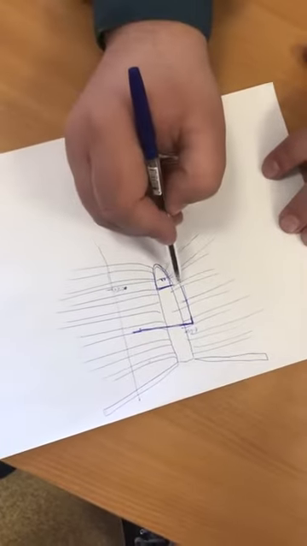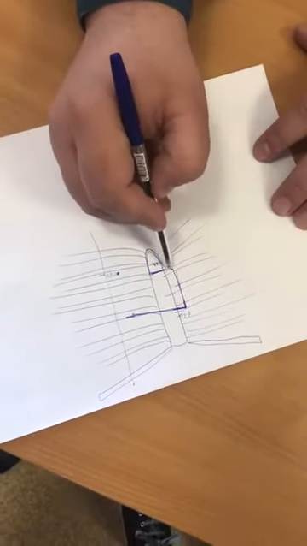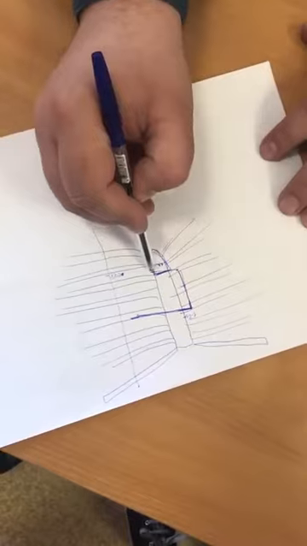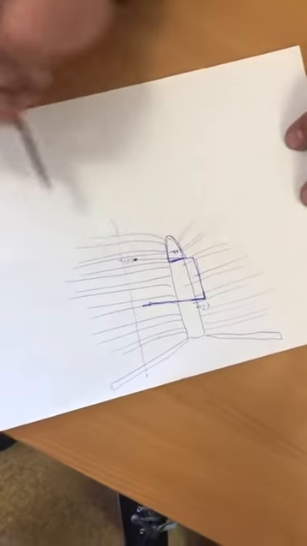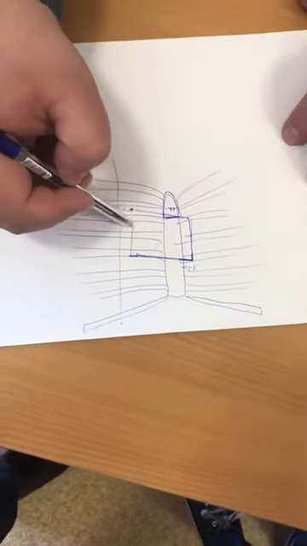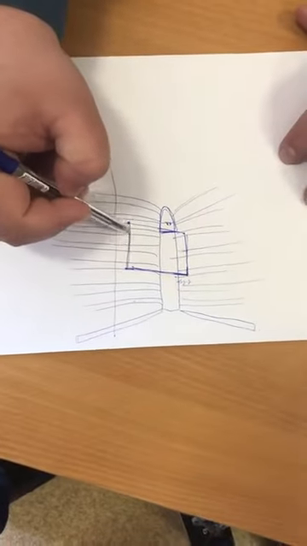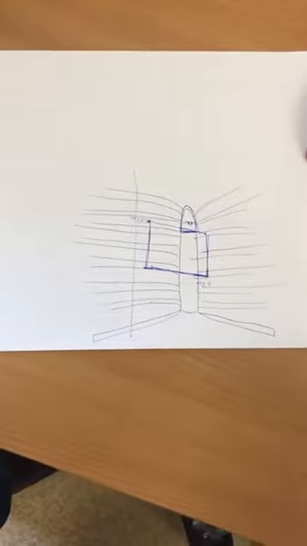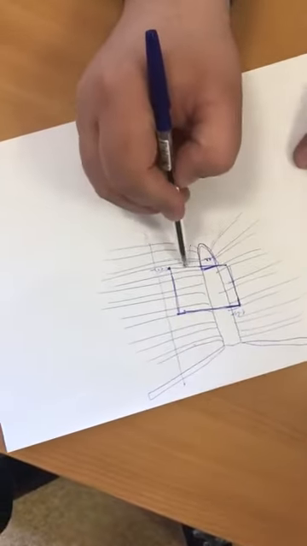And inferior border starts from fifth rib on the right side and goes to the apex, and left border starts from third rib and descends to the apex. Clear it is? That is borders of the heart.